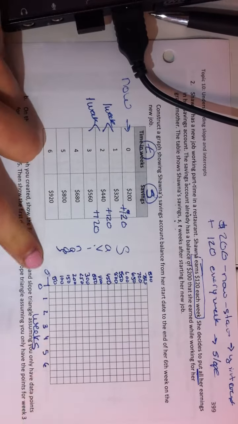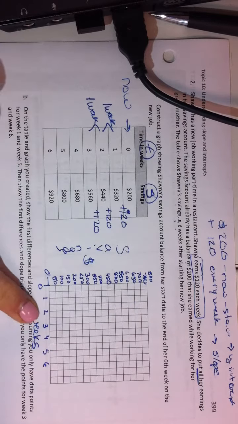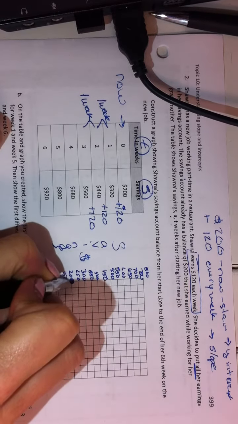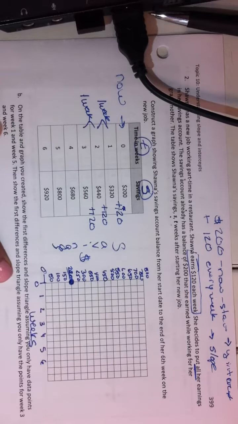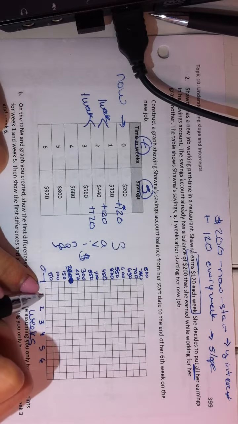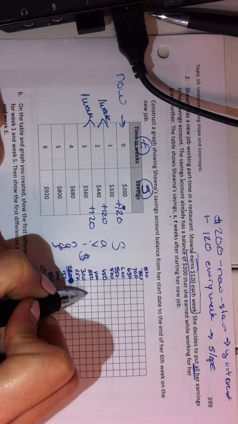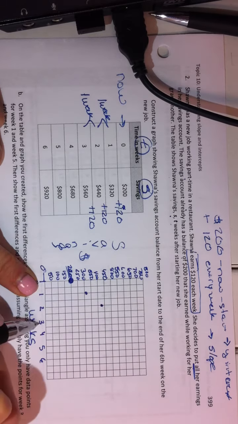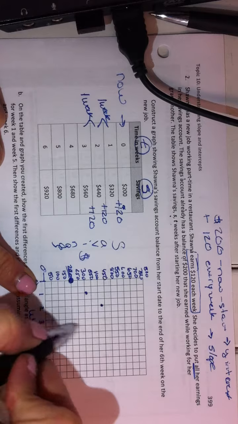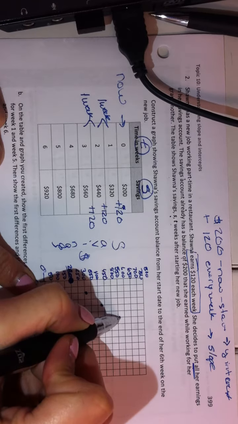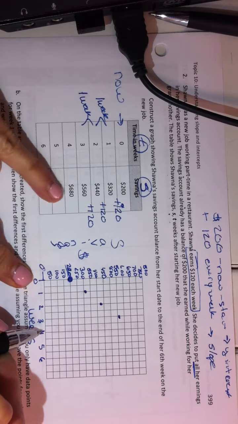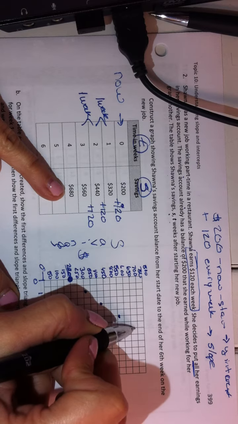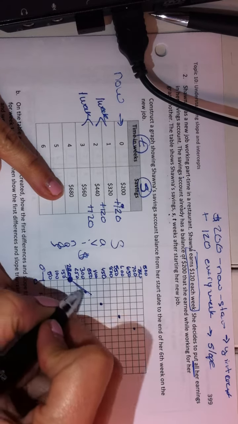Okay, so here's my savings in dollars, and here's my weeks. Now, I started at $200, so my y-intercept is automatically going to be right at $200. Now, after another week, I'm going to be at $320. So 3 and then 20. 440 is going to be right below the 450. 560 is going to be, there's 550. 560 is going to be right past that. The fourth week is $680. So fourth week, here's 600, 650, 700 is too much, so I'm going to come back down a little bit. And let's connect those dots.